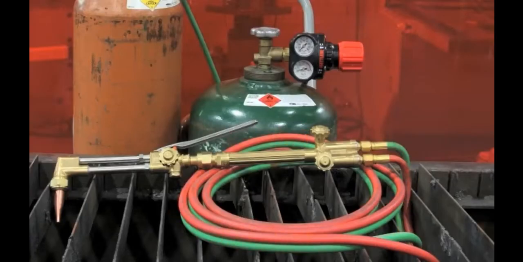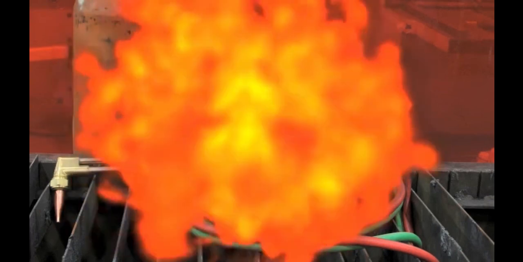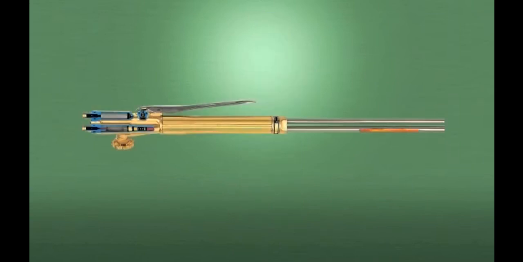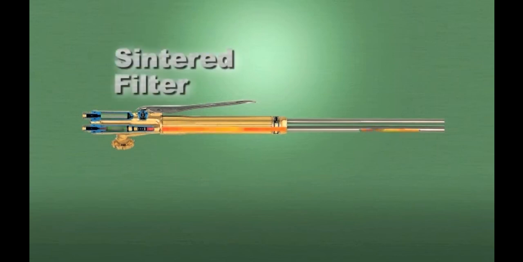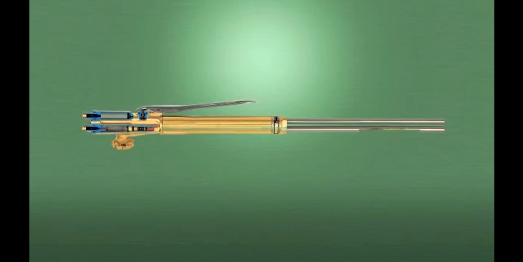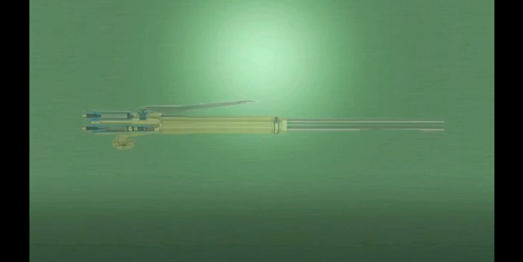It could potentially reach the cylinder. This condition could cause an explosion anywhere within the system. Flashback arresters are designed to prevent the flame from traveling beyond the point of the arrestor. Flashback arresters contain a sintered filter, which prevents a flame from passing through the filter element.